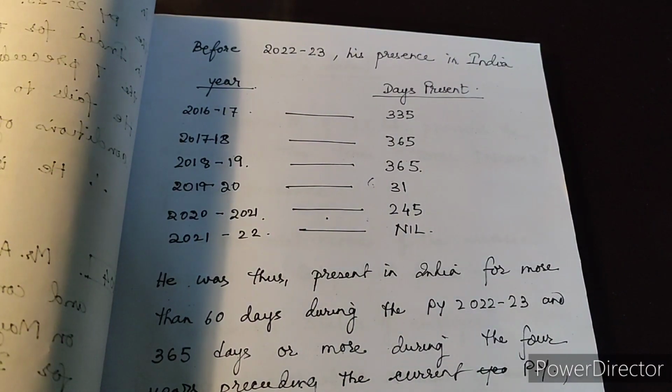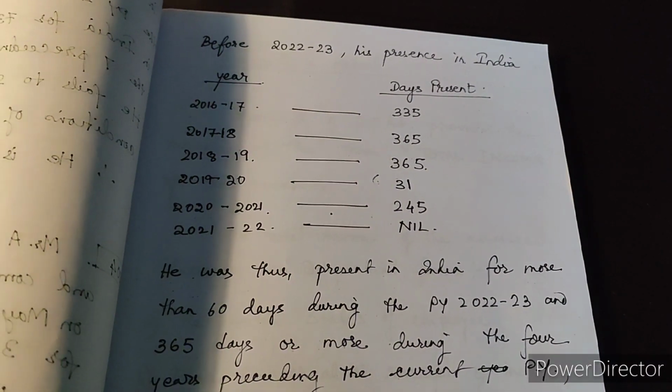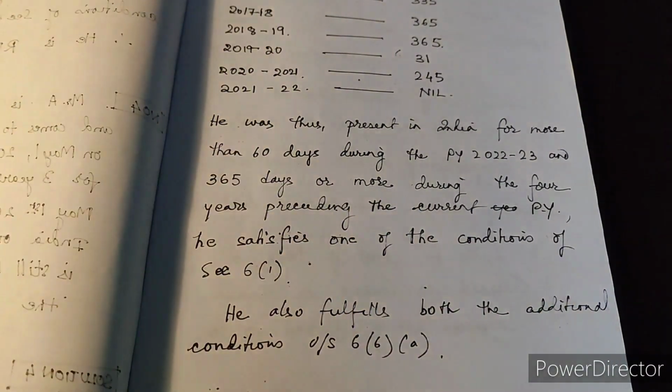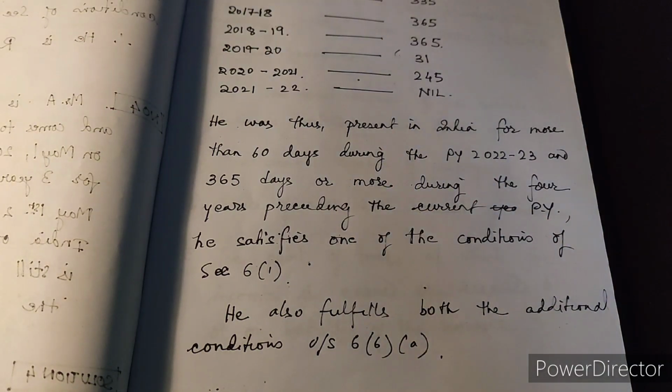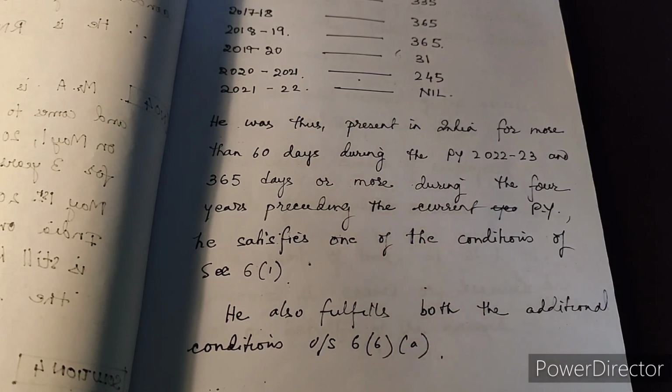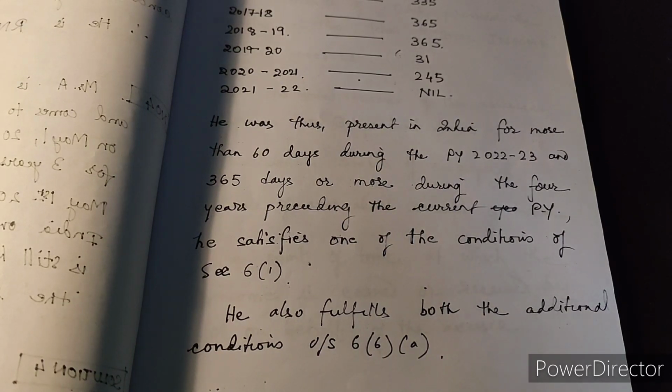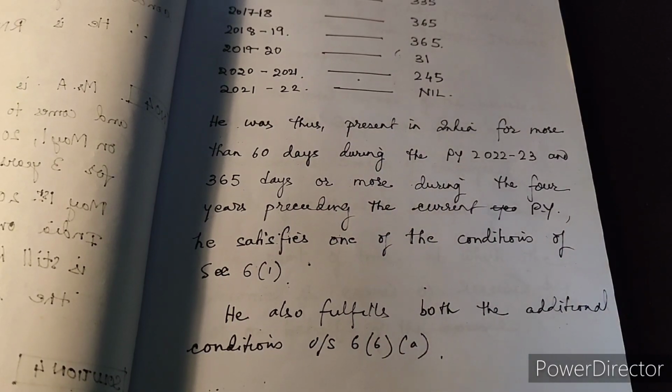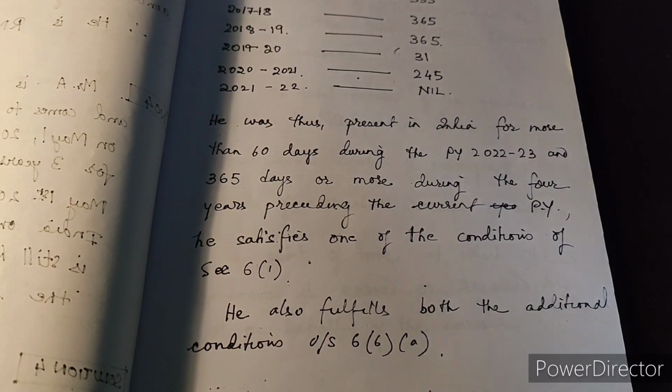Okay, he was present in India for more than 60 days during the previous year 2022-23 and 365 days or more during the 4 years preceding the current previous year. So he satisfies one of the conditions of section 6.1. Now he also fulfills both the additional conditions under section 6.6a. Okay, so we can say, what can you say? He is a resident of India, right?